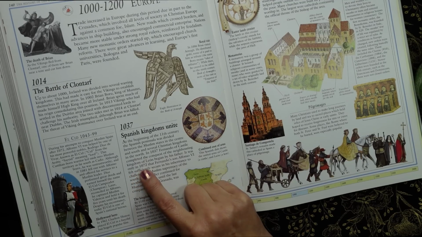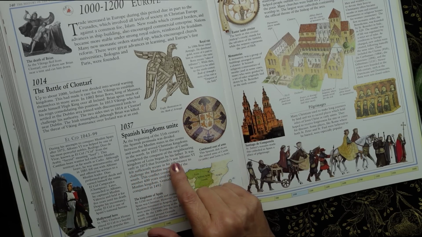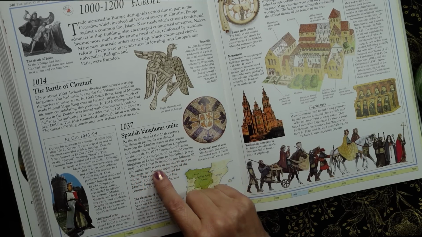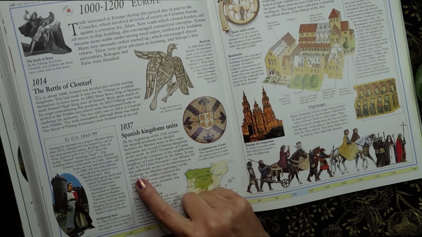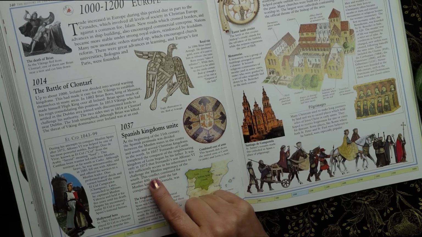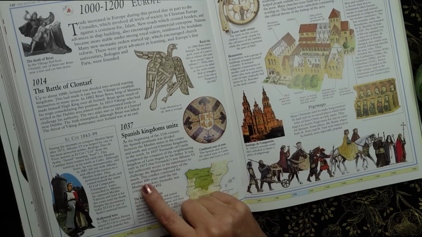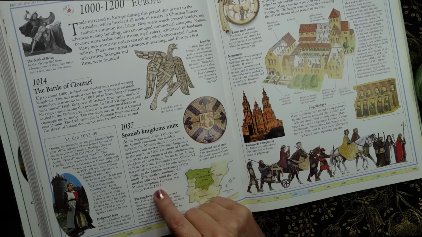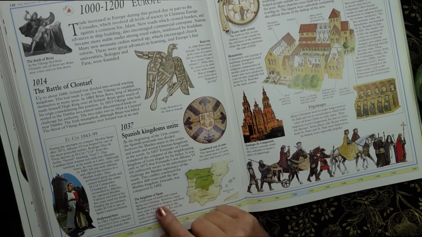It was only in 1072 that Fernando's son, Alfonso VI, felt sufficiently secure in his inheritance to challenge the Muslim supremacy of the south. This conflict continued for another 400 years until the last Muslim kingdom, Granada, was conquered in 1492.